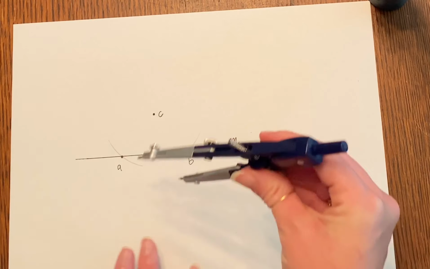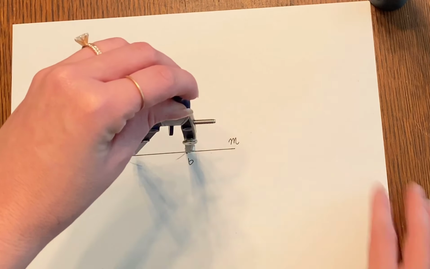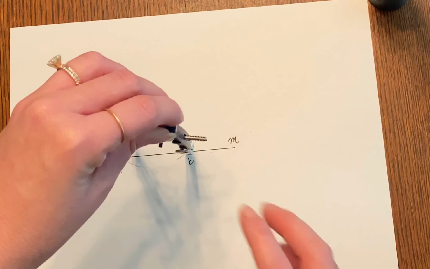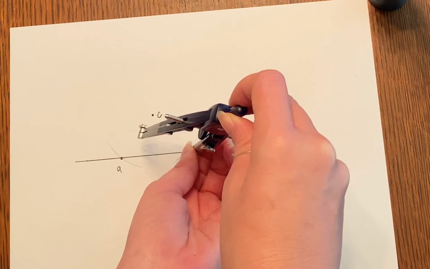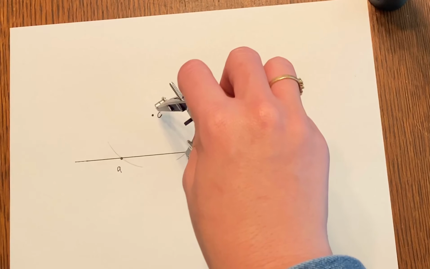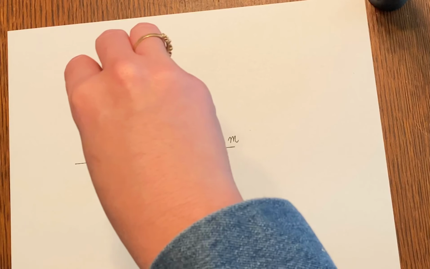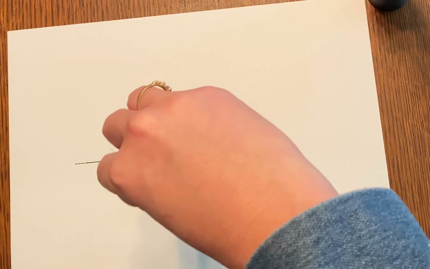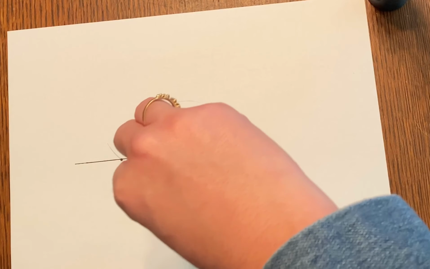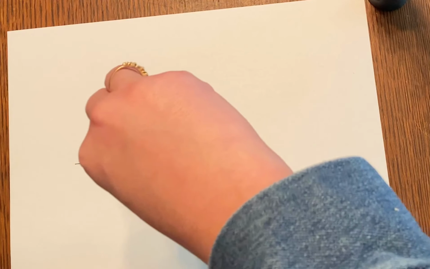Now, in order for us to bisect it, we have to make sure that our compass is more than halfway between A and B. And as you can see, I don't even need to adjust my compass because it is already more than halfway between A and B. So I'm going to draw an arc above. Like I said, you can draw a full circle if you wish, but the whole point is to find intersection points, so I'm just going to do arcs. So I have an arc above and then I have an arc below.